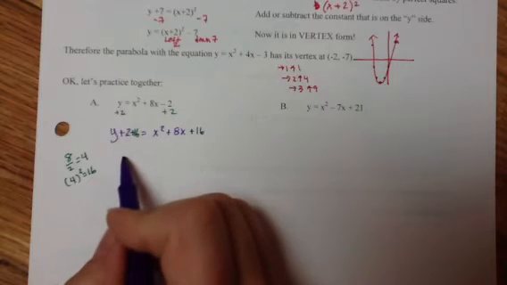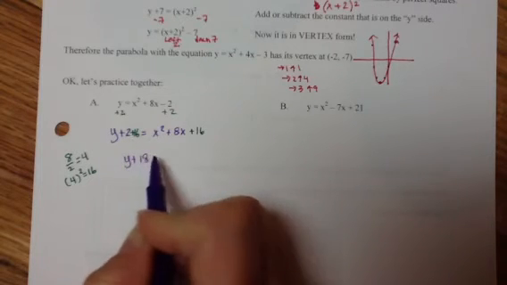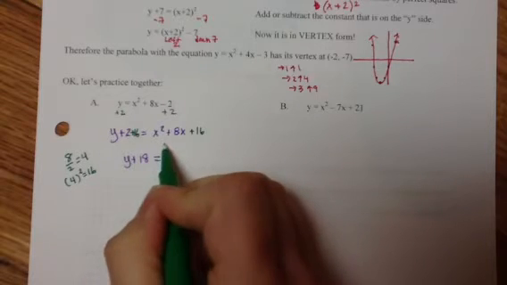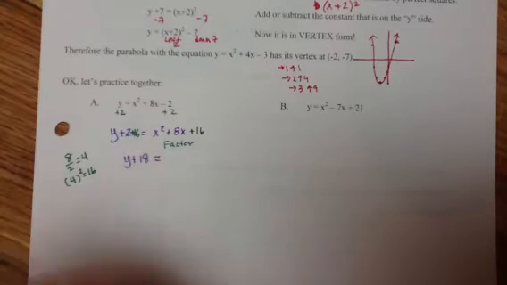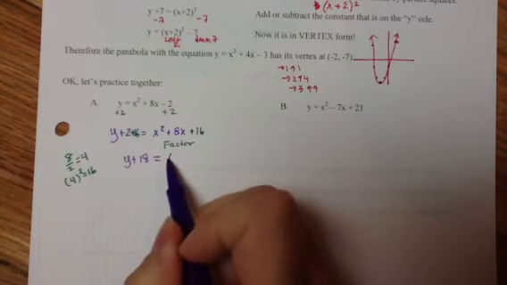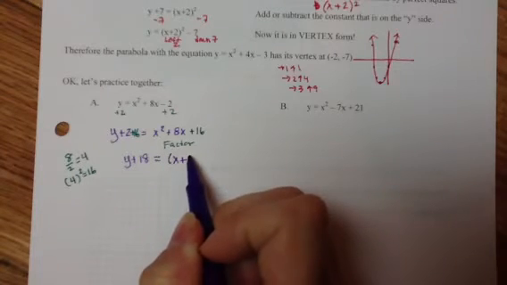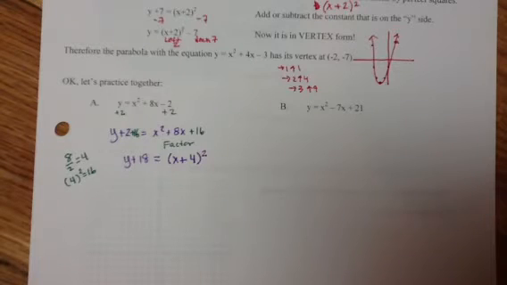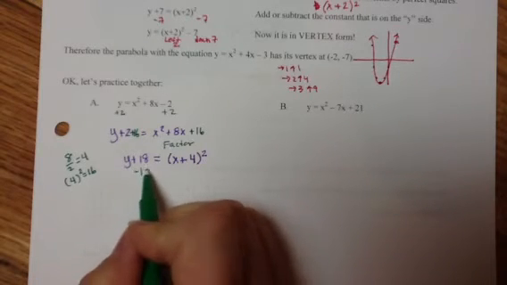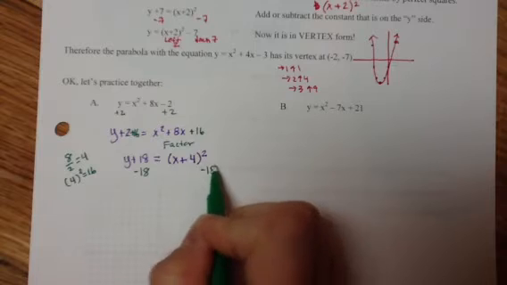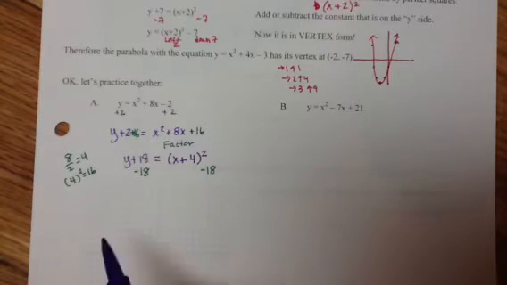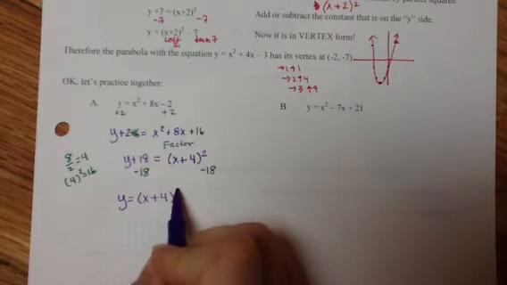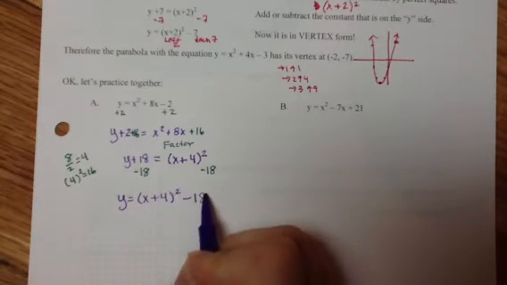So I have plus 16 in here, plus 16 on this side. Then I'm going to add these together, get y plus 18 equals, and I'm going to factor the right-hand side into x plus b divided by 2, which was 4 squared. And then I'll subtract that 18 from both sides, so I get y equals x plus 4 squared minus 18.